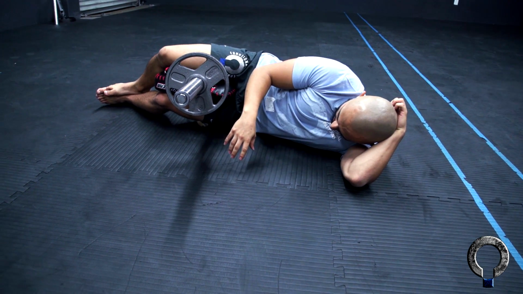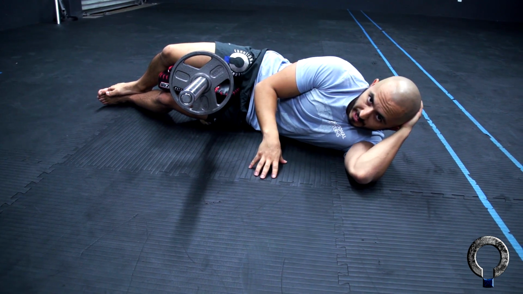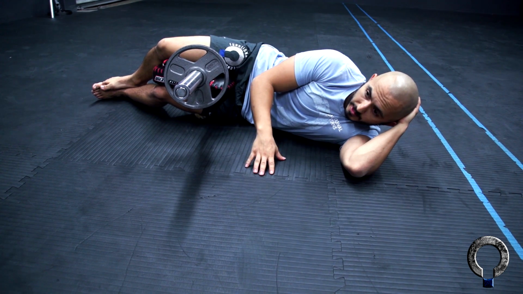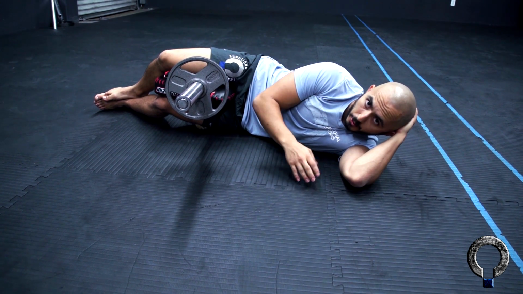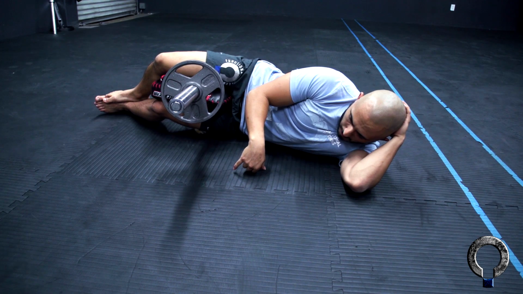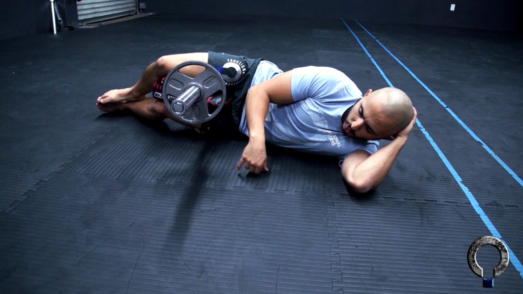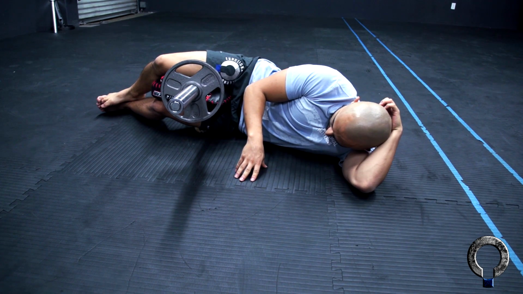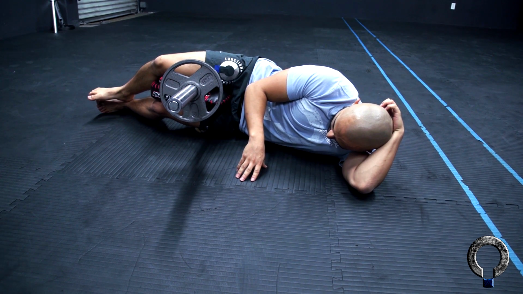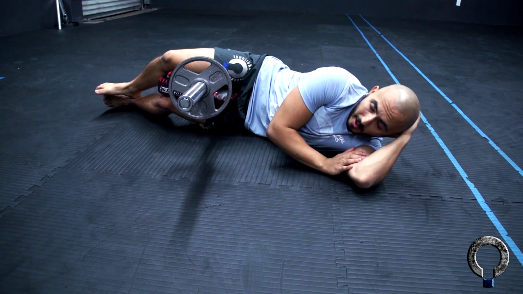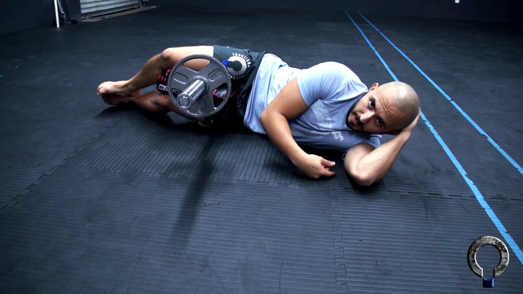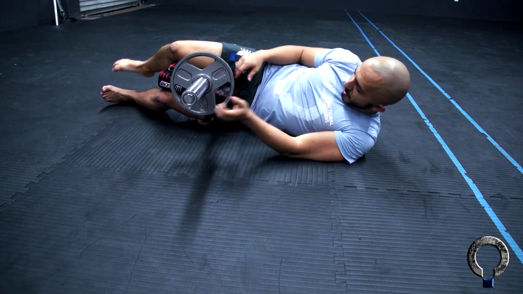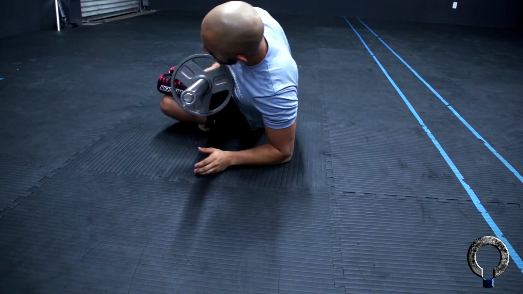So usually I don't move too often. If I do move, it's in increments of maybe 1 millimeter to another, maybe as far as a centimeter. But I typically don't move too much while I'm releasing it. I kind of just let my body sink into the ball. You can hang out there for anywhere between 2 to 5 minutes, and that should be more than enough. You can then switch sides when you need to.